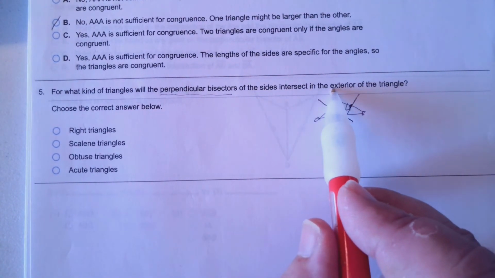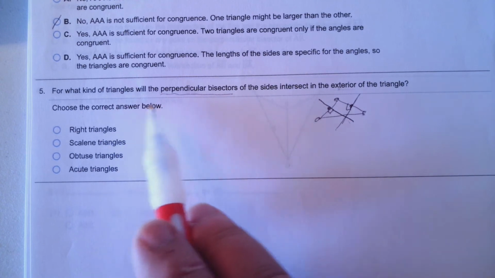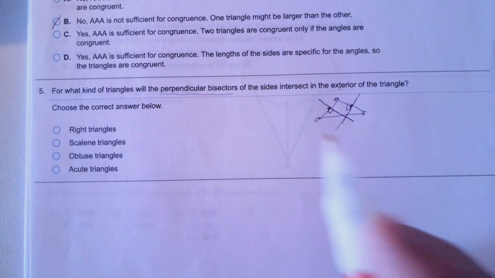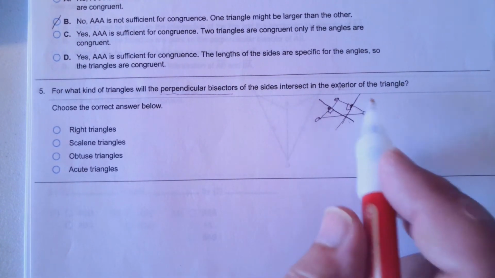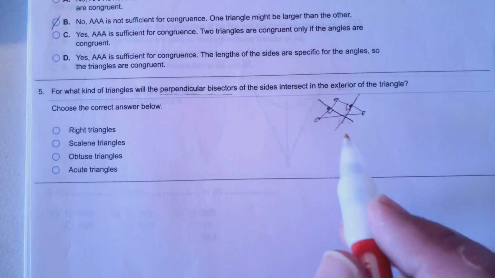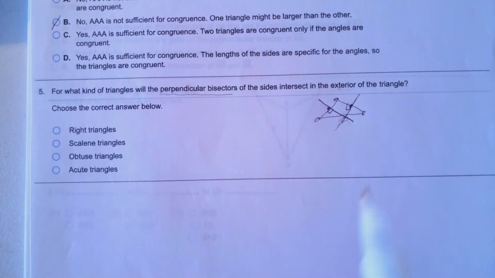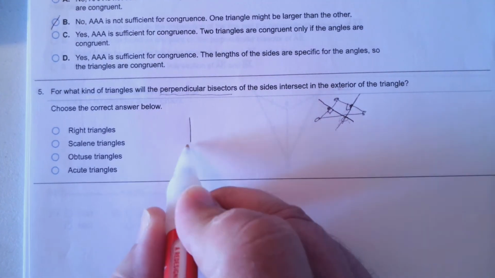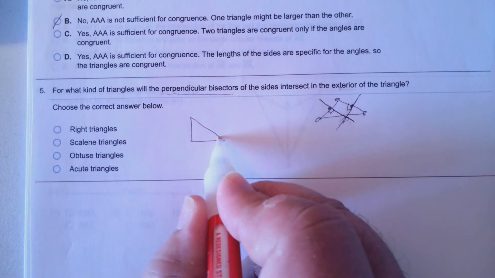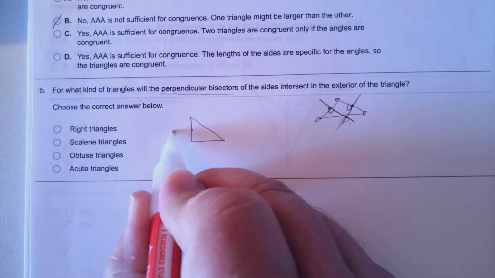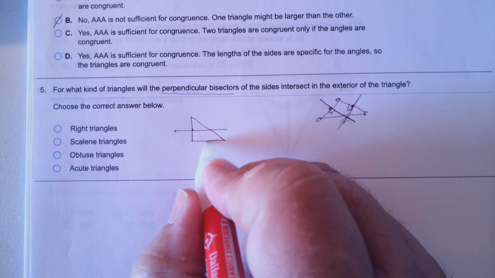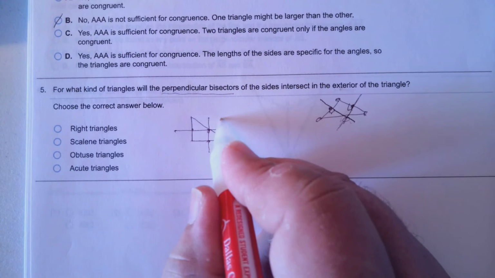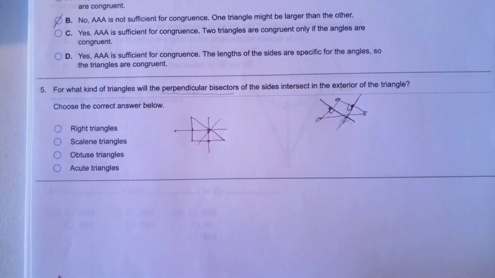Now, which ones will be exterior? Find the kind of triangle that will have perpendicular bisectors on the sides intersect exterior of the triangle. Where will the perpendicular bisectors intersect outside the triangle? Let's see the first one. If we have a right triangle, here we have two sets. So we have one perpendicular bisector there, another one there. That's on the inside, and likewise in the last one. So that one's okay.